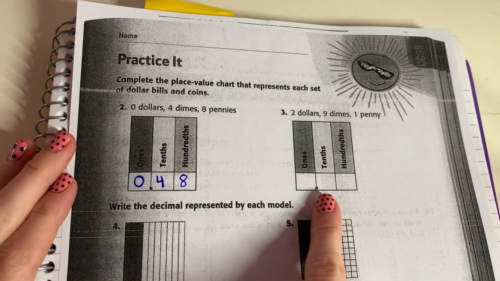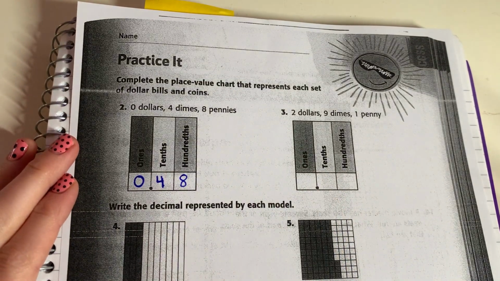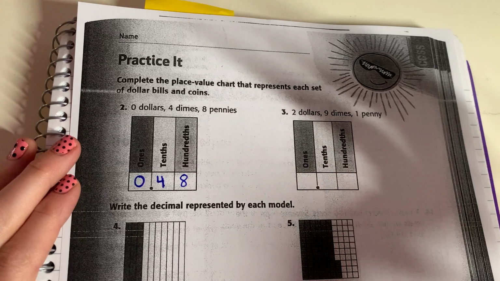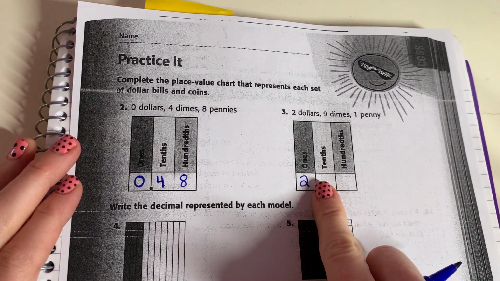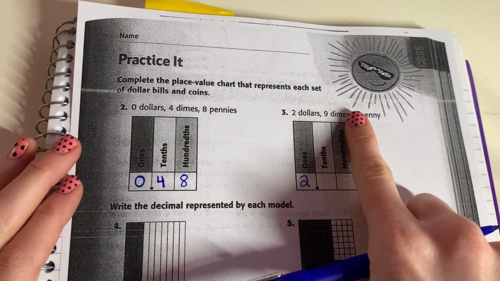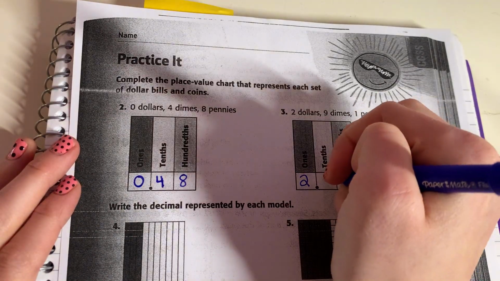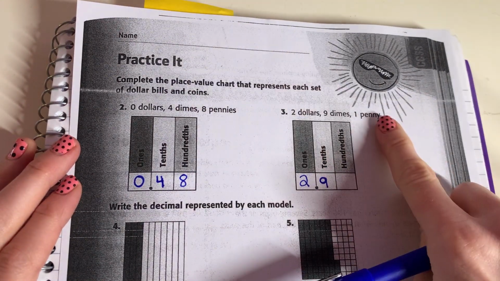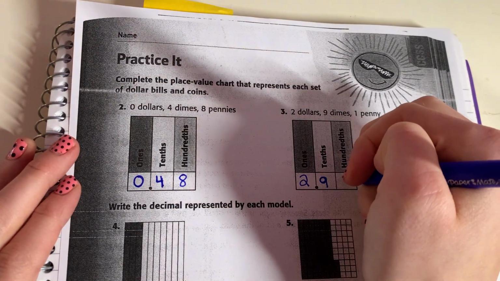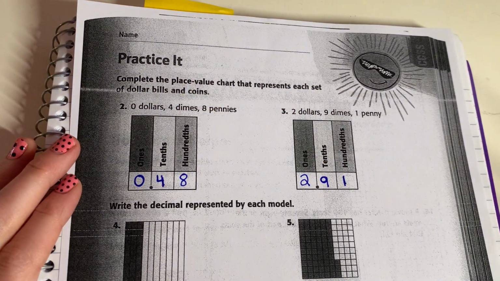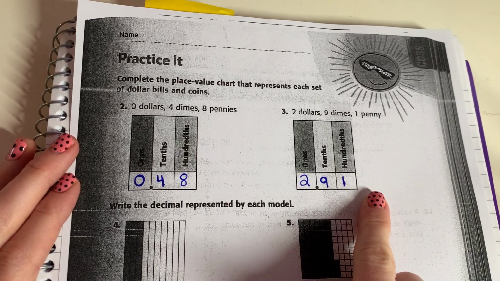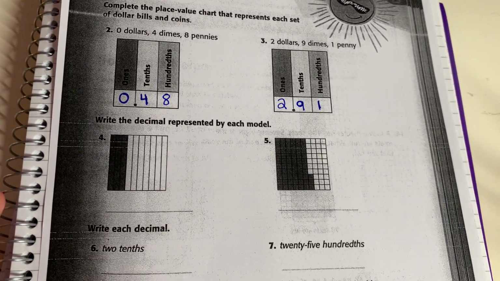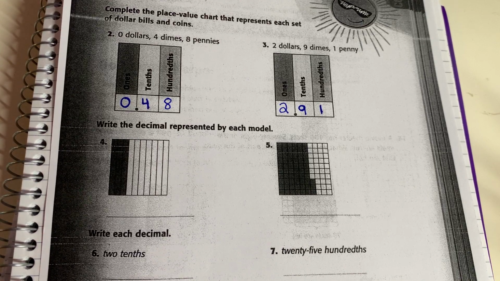Go ahead and look at number 3 and try that one on your own. All right, so we have $2, which is equal to 2 ones. We have 9 dimes, which is equal to 9 tenths. And we have 1 penny, which is equal to 1/100th, which gives us 2 and 91 hundredths or $2.91.